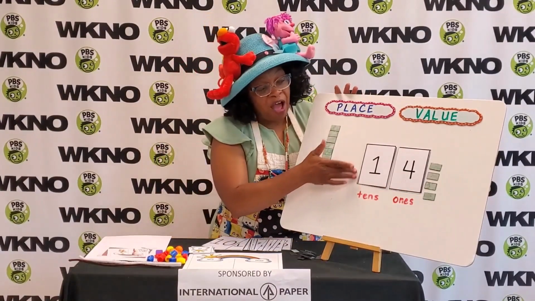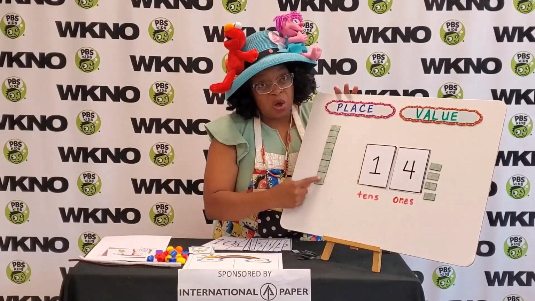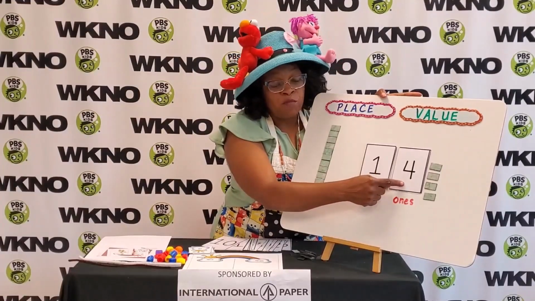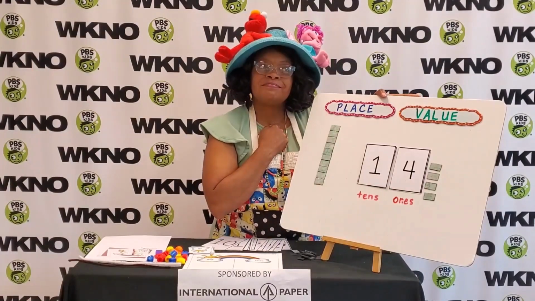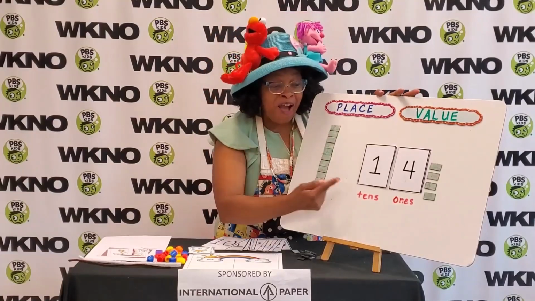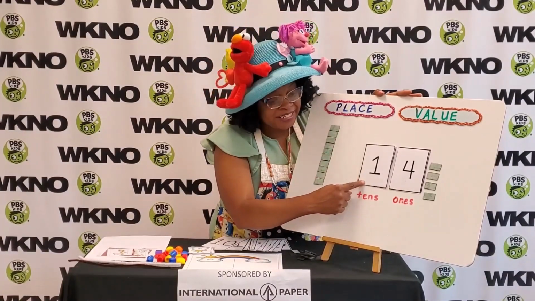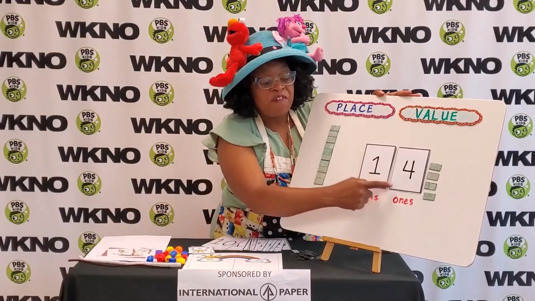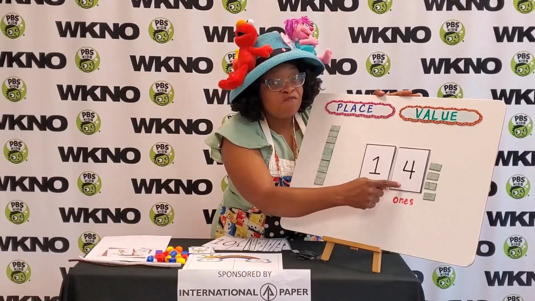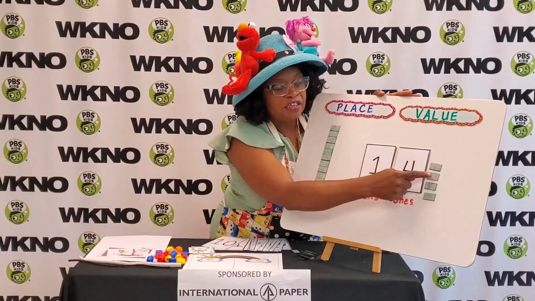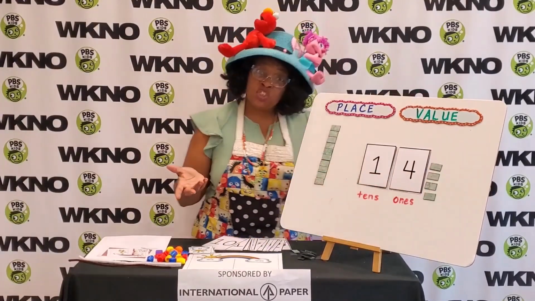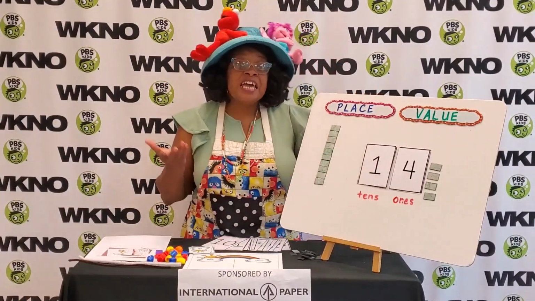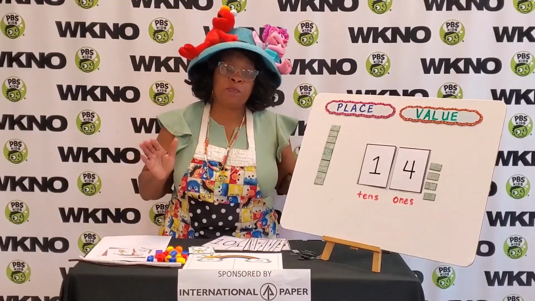Now, my value in my tens place is 1. So I only have 1 set of 10s. My value in my ones place is 4. So I only have 1, 2, 3, 4. So it's changed a lot, hasn't it? So I don't have as many 10s, but I have more ones. And I can do that all day long with place values.